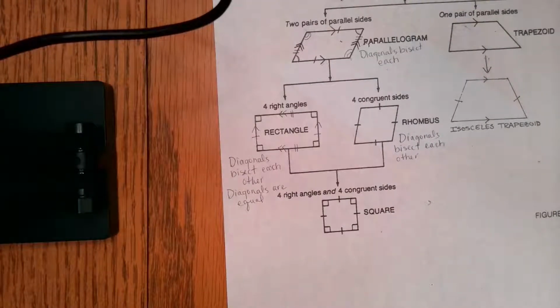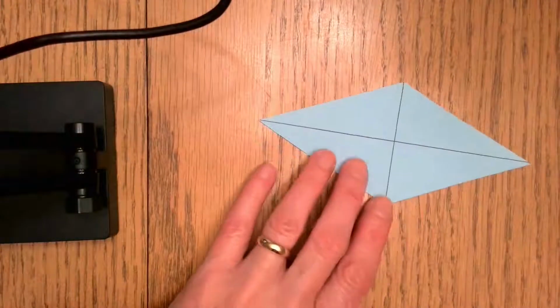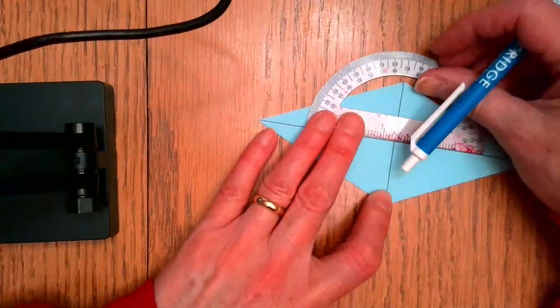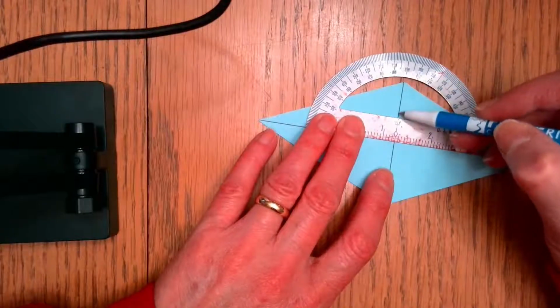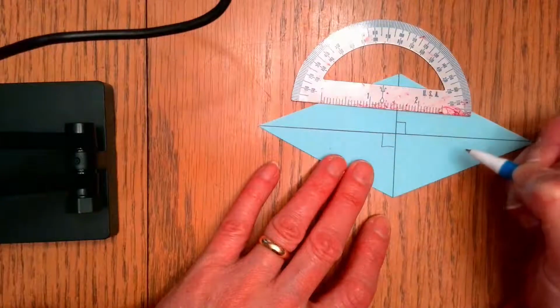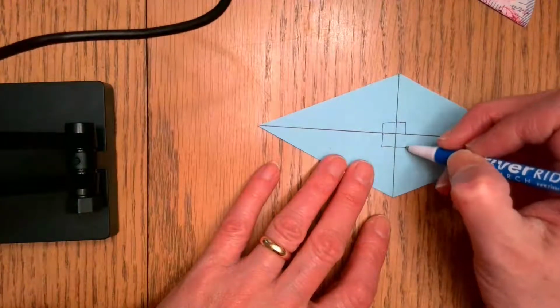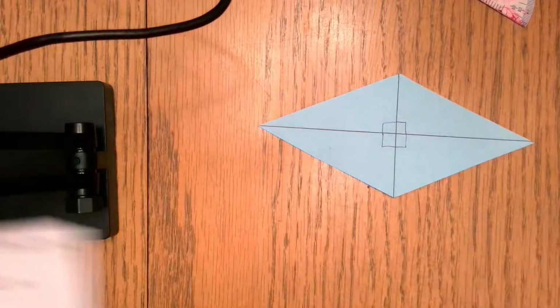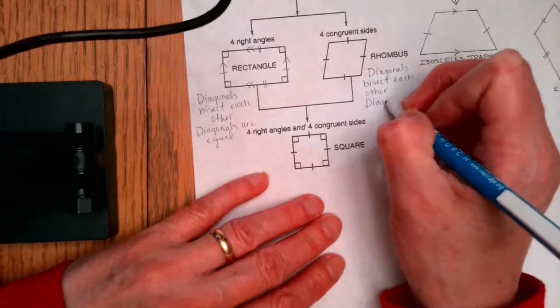But the other thing that happens that's interesting with our rhombus is the way that these diagonals meet each other. So if I check this out, oh yes, it's 90 degrees. And vertical angles are equal, so this is 90 degrees. This is a straight line, so that has to be 90. Vertical angles are equal, so that's going to be 90. So the diagonals, not only do they bisect each other, but they form right angles.